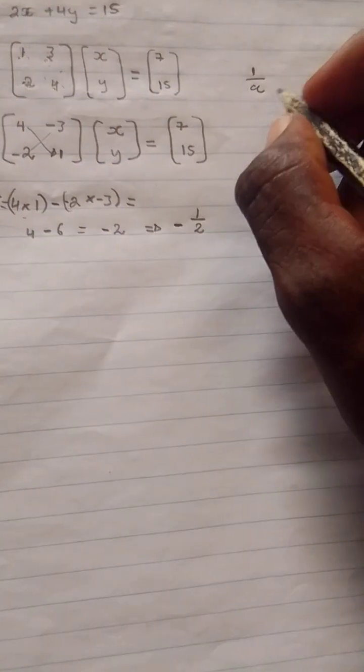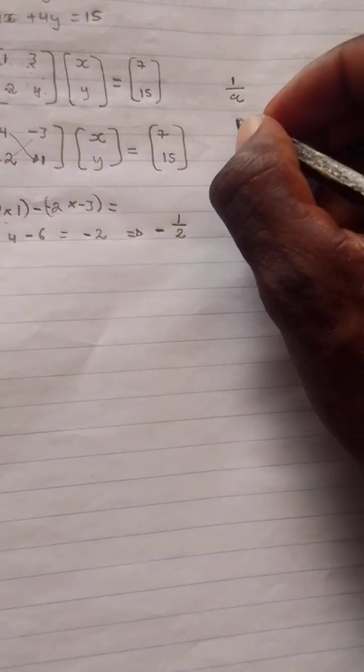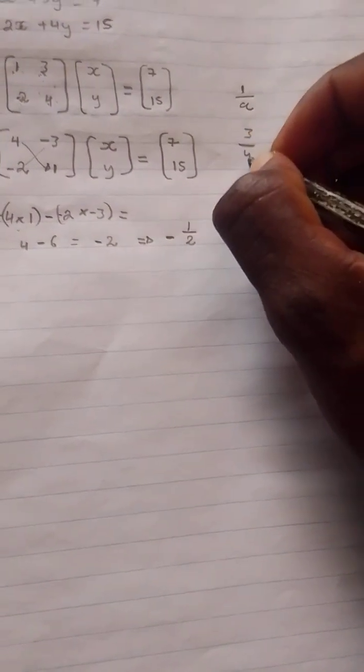Even if maybe you have something like 3 over 4, to find the inverse you just flip it, then it becomes 4 over 3. That's the inverse, something like this.